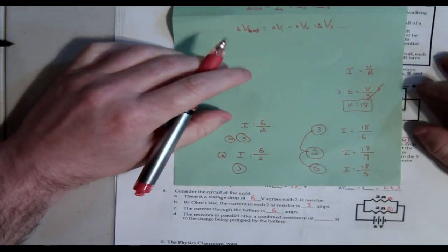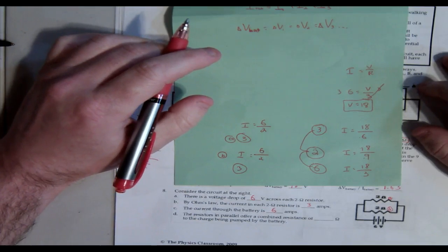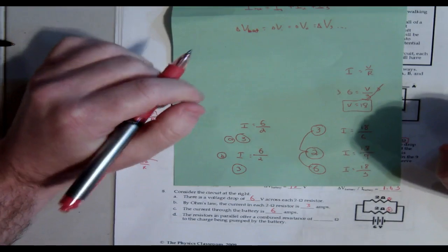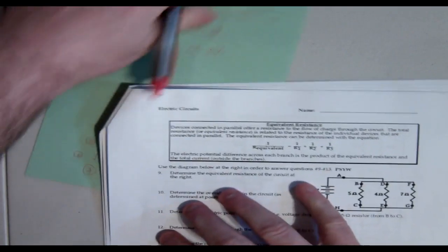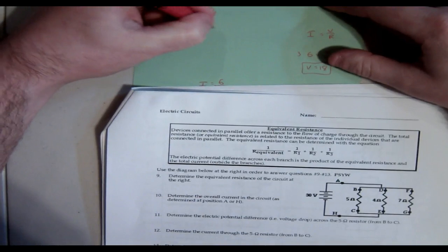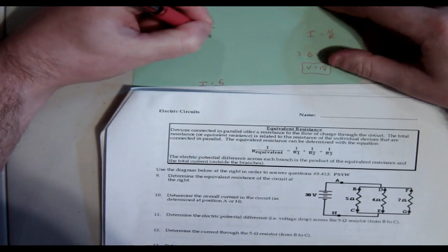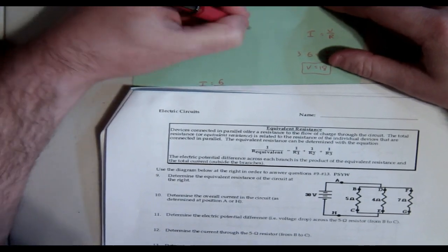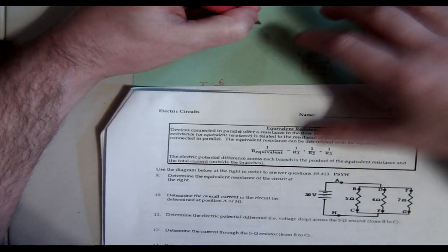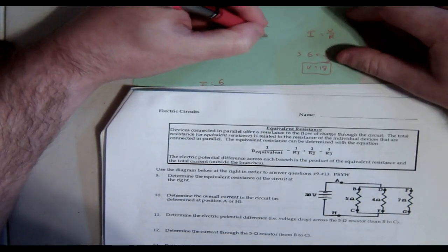The resistors in parallel offer a combined resistance of, okay, so this is the thing that we haven't talked about yet. Let's look at this page. Equivalent resistance in parallel. Our formula is 1 over the equivalent resistance, or the total resistance, equals 1 over the resistance of 1 plus 1 over the resistance of 2, and so on and so forth, right? So we've got to bring this one up.